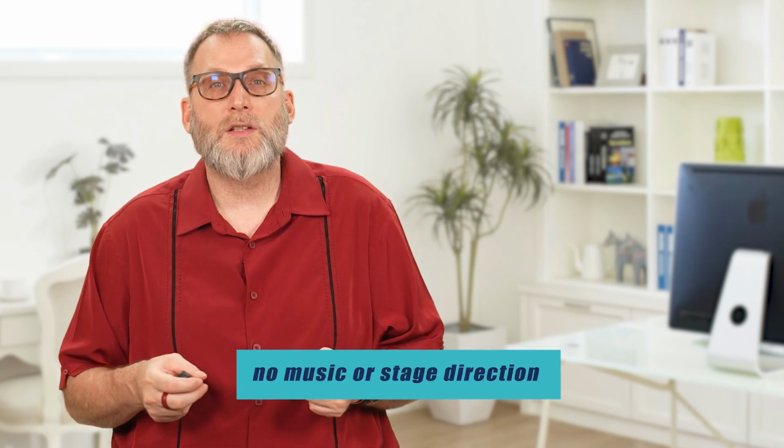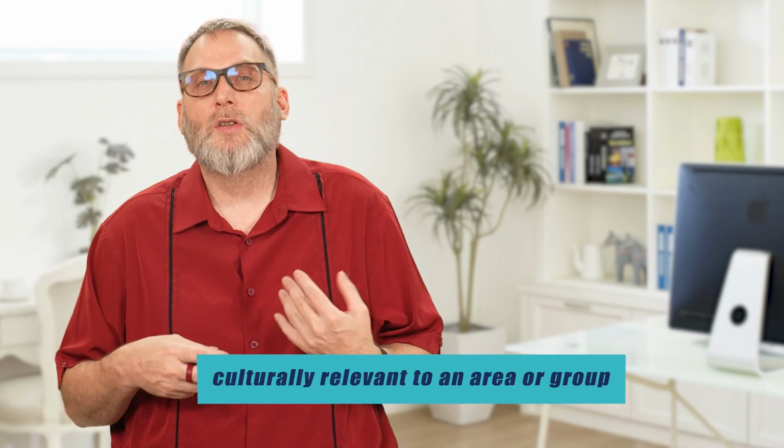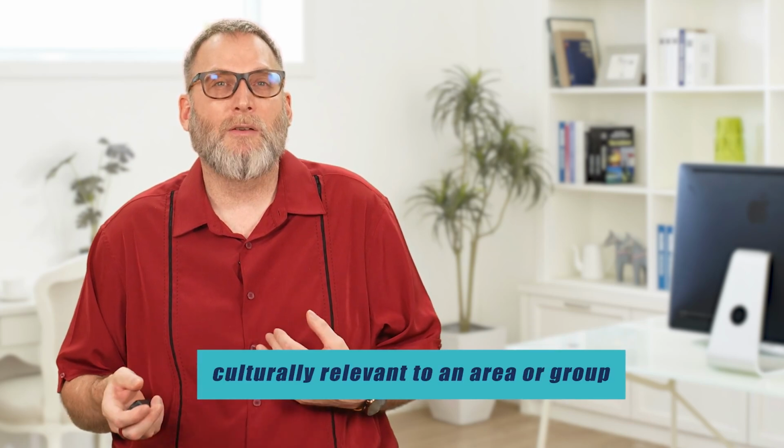You might want to add no music or stage direction, since neither of these can generally be used in contests. But on the other hand, you might not, since it might give you some ideas about how to act during the performance. If you don't have any idea on a more specific topic, you might want to try culturally relevant to an area or group. Taiwan, Amis. Okay, let's put these keywords together into some example prompts that you can use.